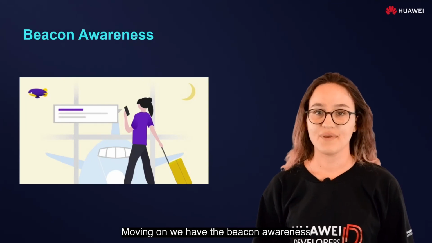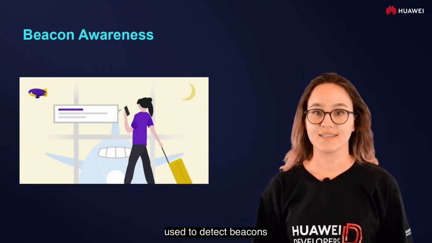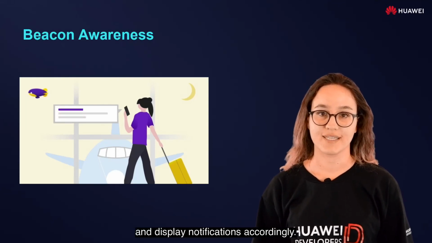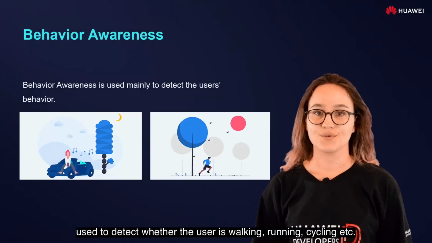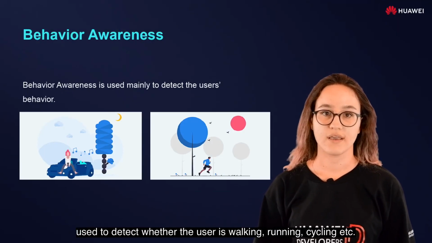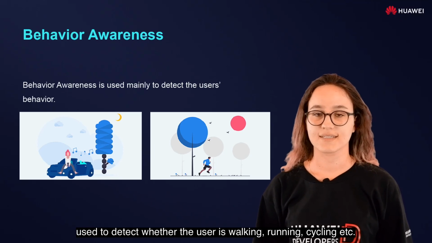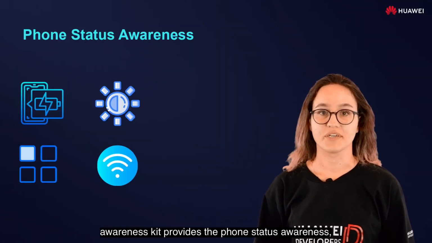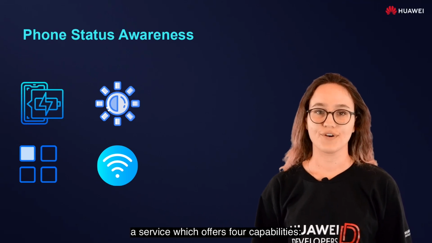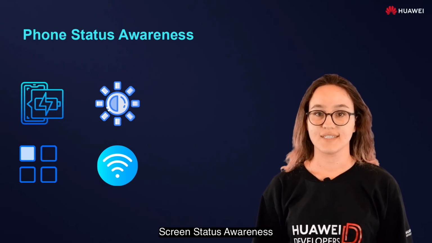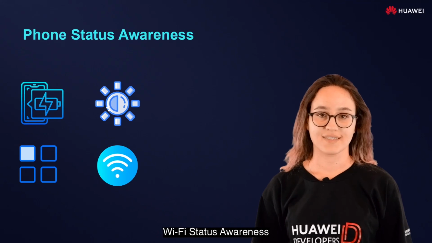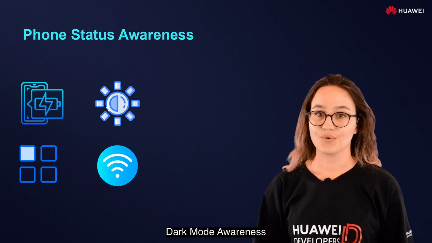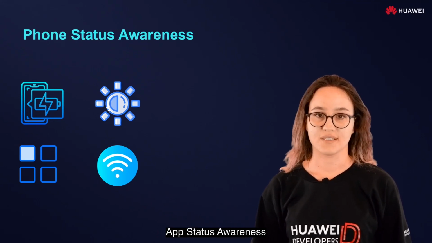Moving on, we have the beacon awareness, used to detect beacons and display notifications accordingly. Behavior awareness, used to detect whether the user is walking, running, cycling, etc. Finally, Awareness Kit provides the phone status awareness, a service which offers 4 capabilities: screen status awareness, Wi-Fi status awareness, dark mode awareness, and app status awareness.